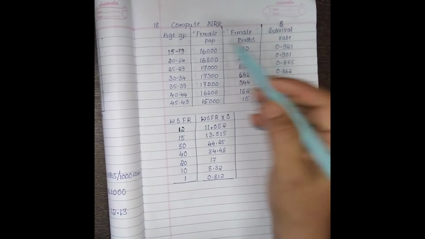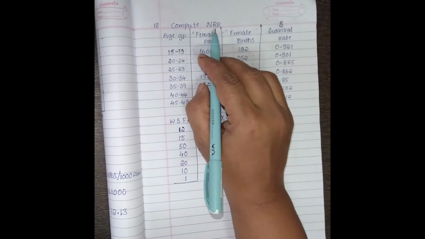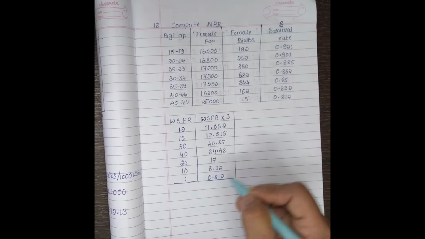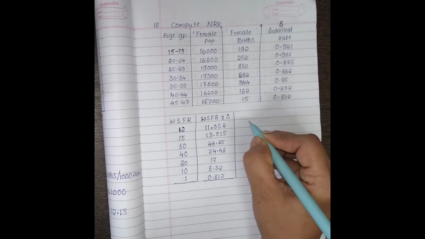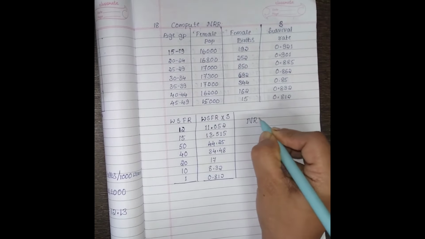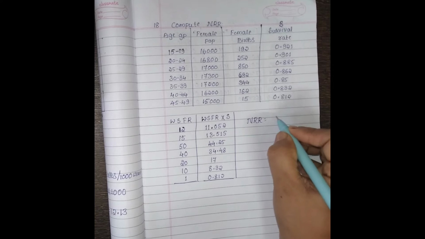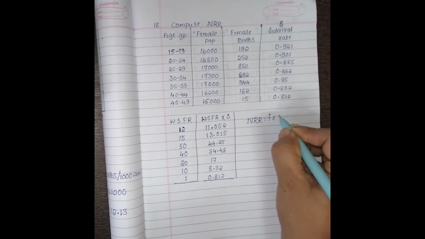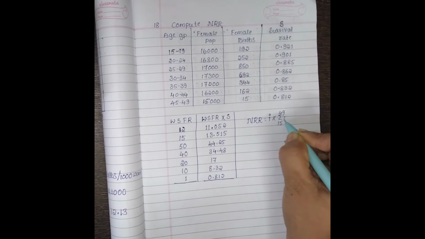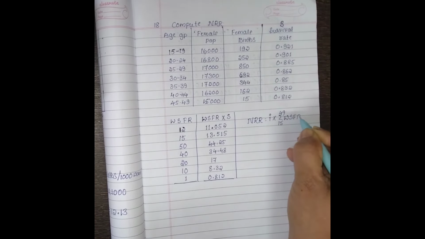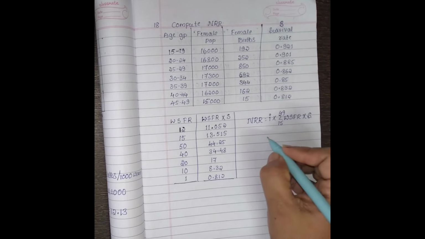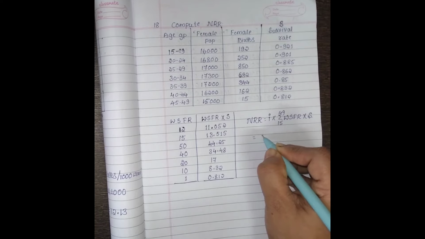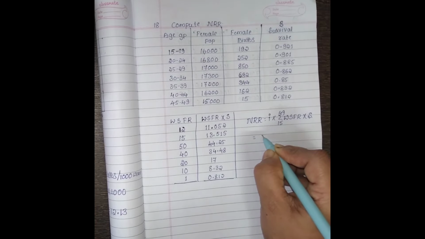Because you have to, then only you are calculating the NRR. It is only necessary to take this total. Then I am writing here the NRR. NRR is equal to, the formula is I into summation of 15 to 49 WSFR into S. But here the width is 5, that's why we have to take age width as 5.